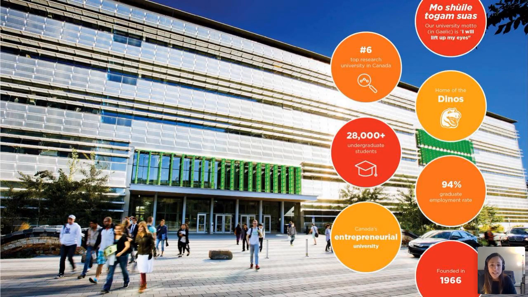University of Calgary is home to the Dinos, so everybody that attends University of Calgary becomes a Dino. This is our beloved mascot, and we just really believe in our institution and being essentially one big happy family.